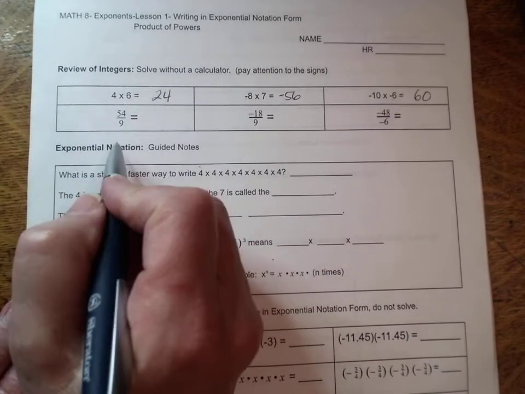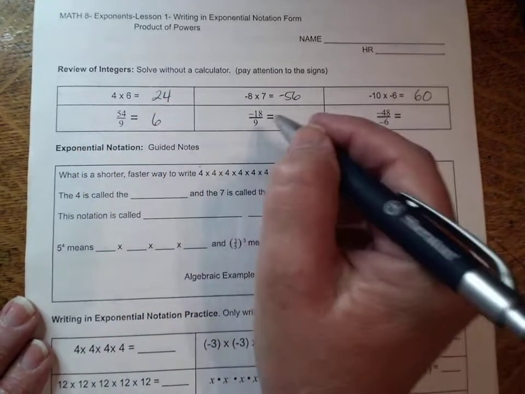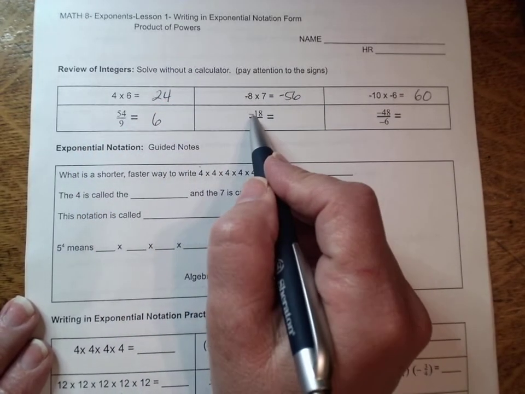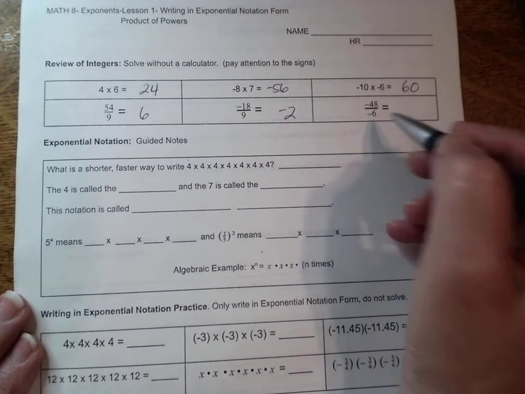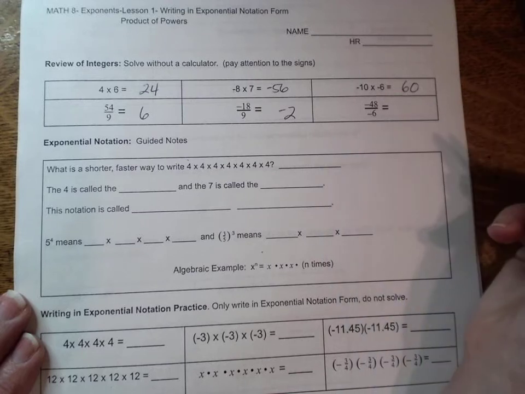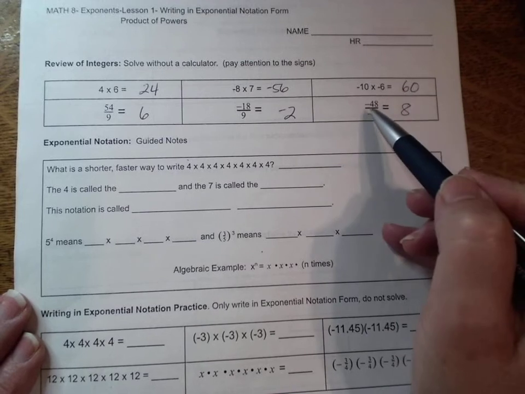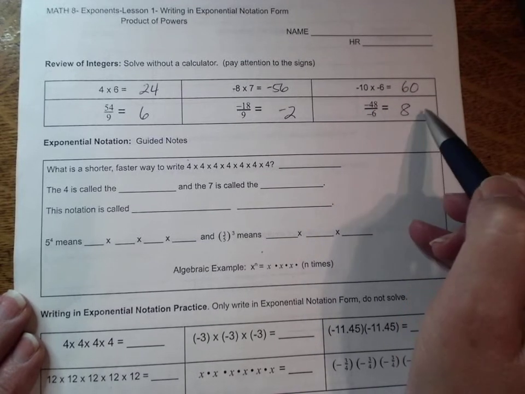Okay, and this is just division. 54 divided by 9 is 6. Now, negative 18, negative is showing, so that's going to be negative 2. Jump in and say this last one. I would like to say 8. Yes. And it's positive because there's 2 negatives. When there's an even amount of negatives, it's going to be positive.